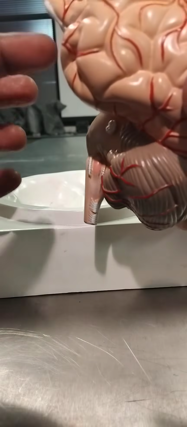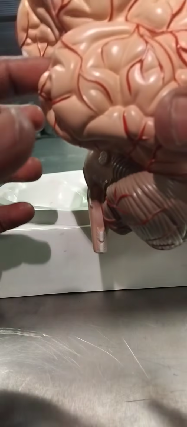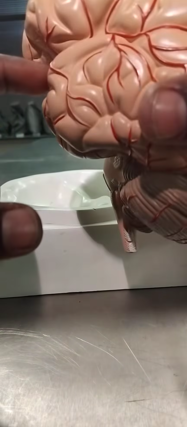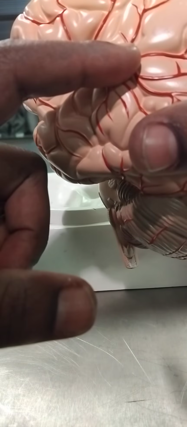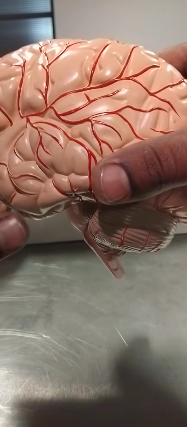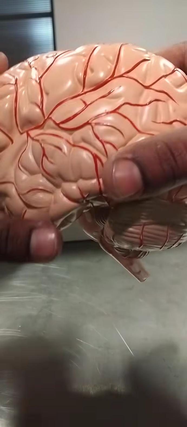Then for the middle cerebral artery, that one is going to run along this fissure called the lateral fissure, and it's going to supply the majority of the cerebral hemisphere on the external surface.